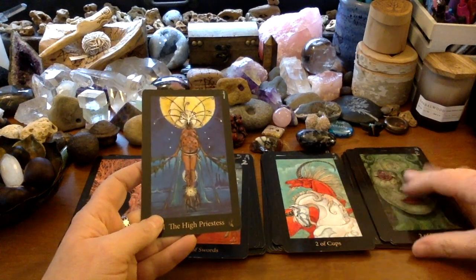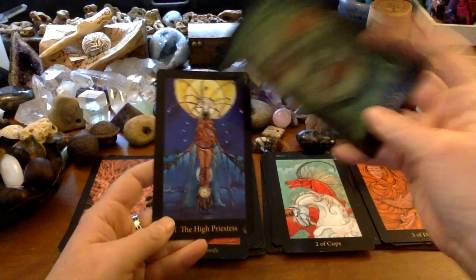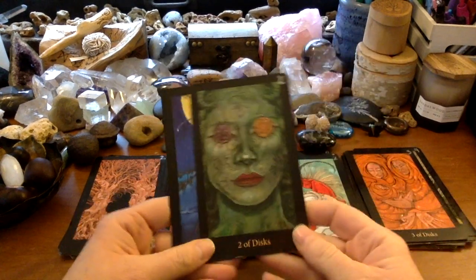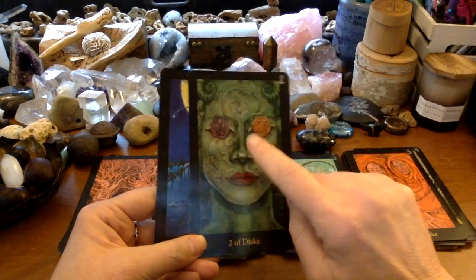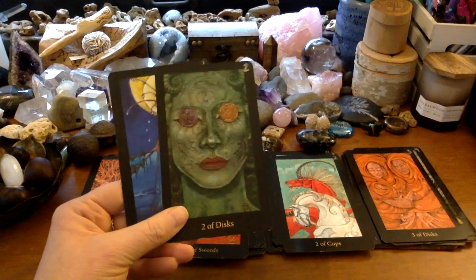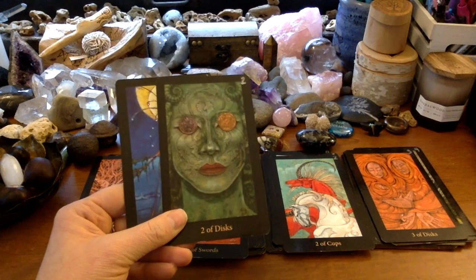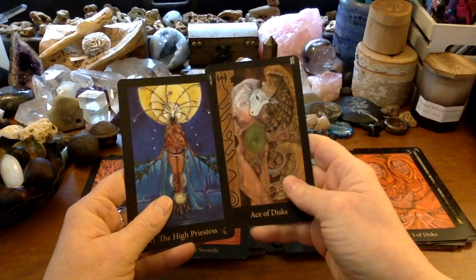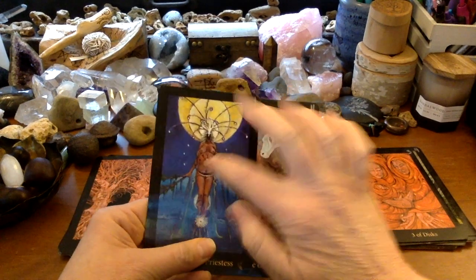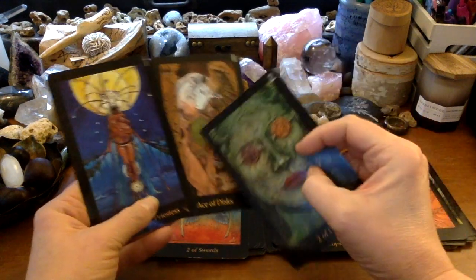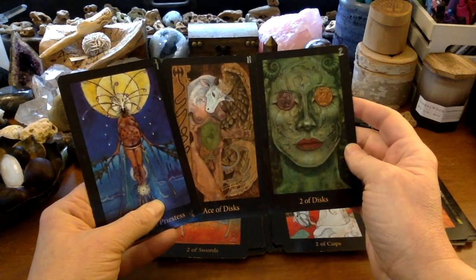And then, of course, here there is no face. But when we think about intuition, certainly most of us tend to put it inside the head. I personally like the idea that it lives inside the head and inside the gut. And I feel like there is some mirroring of that here, because her belly is so prominent in this one. And here the Two of Discs mirrors the belly of the Ace.